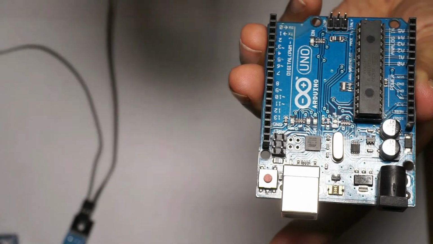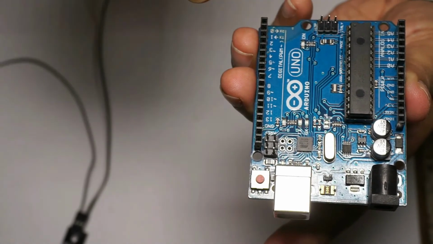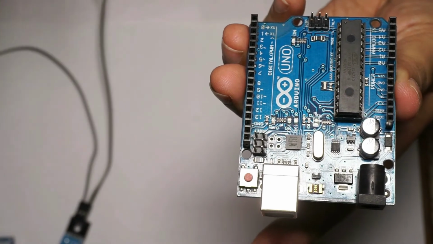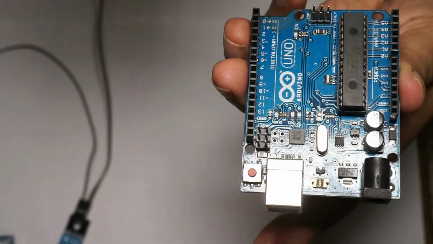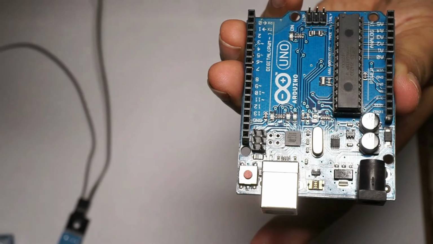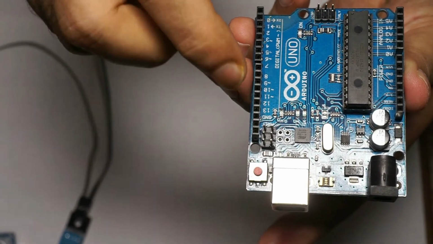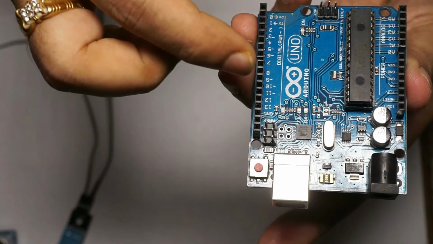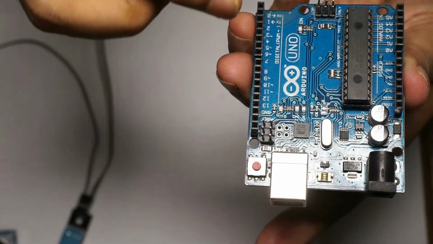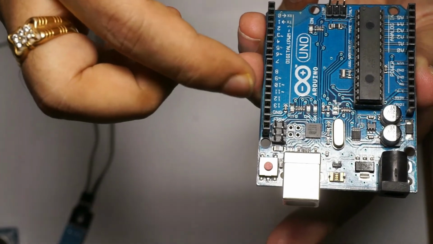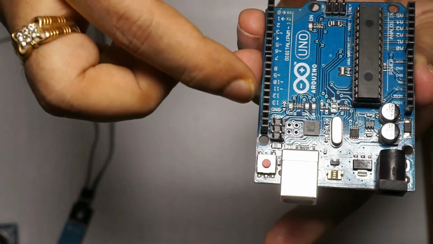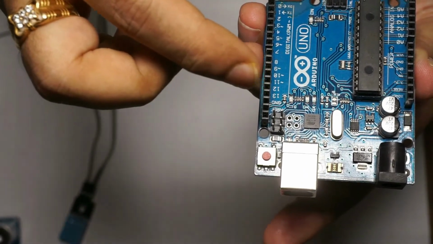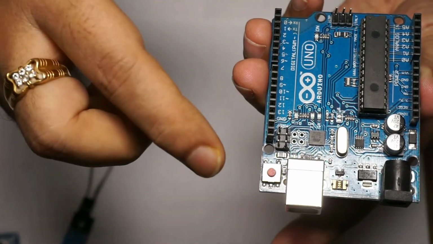Among the 14 pins, 6 pins are PWM pins, pulse width modulation pins, where input is digital but output is variable analog voltage. Pins 0 to 13 are digital pins. Then we have one ground pin, then the AREF pin, and the rest are unused.